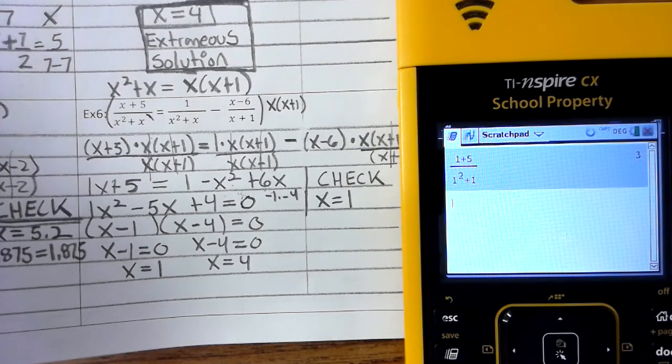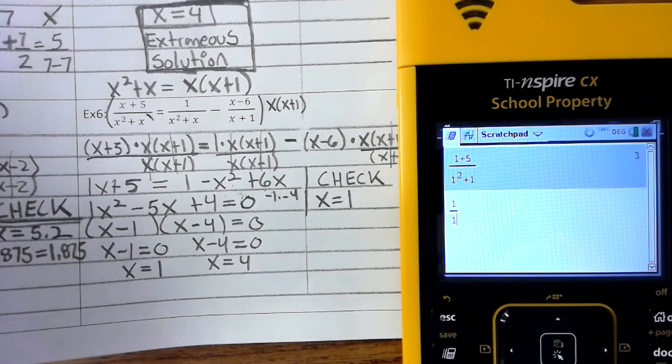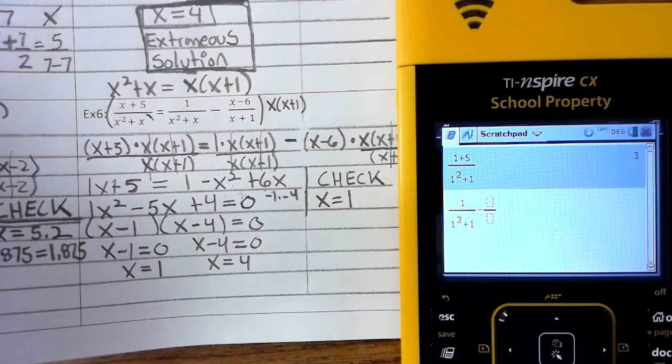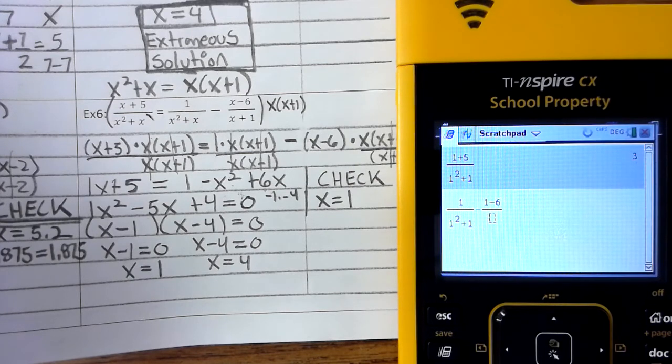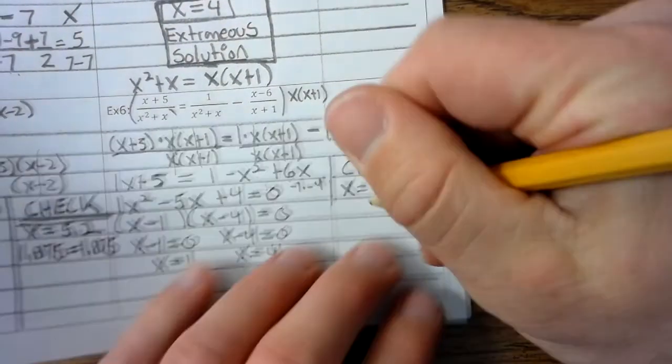So that's 3. And now we check the right side. So control divide 1 divided by 1 squared plus 1 minus control divide 1 minus 6, 1 plus 1. So 3 equals 3, so that checks.